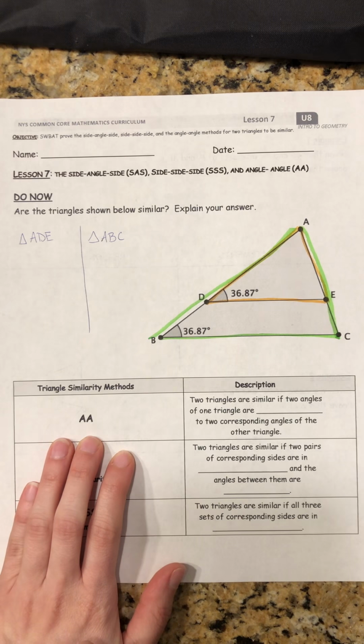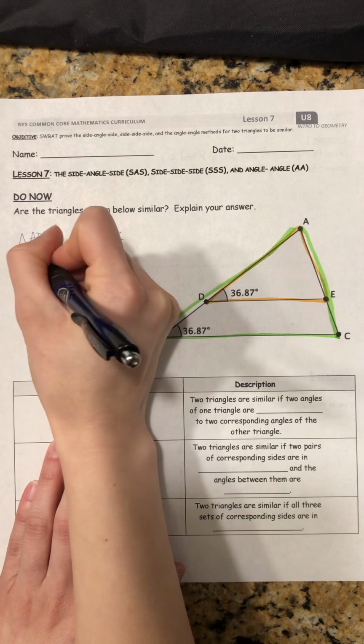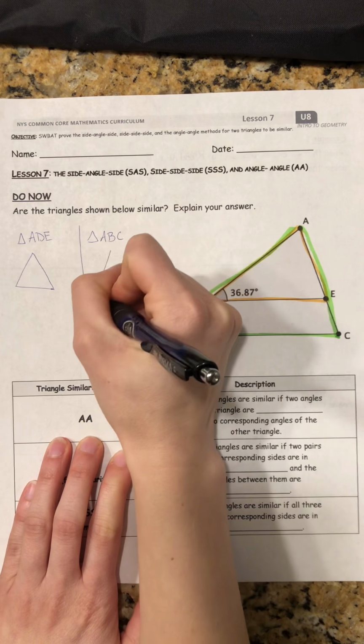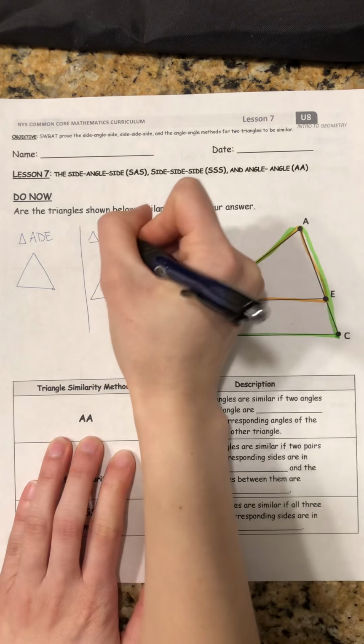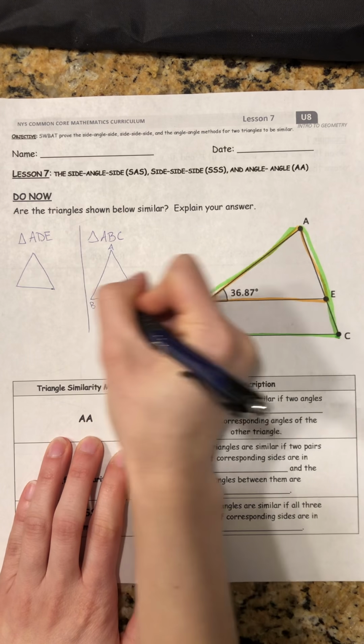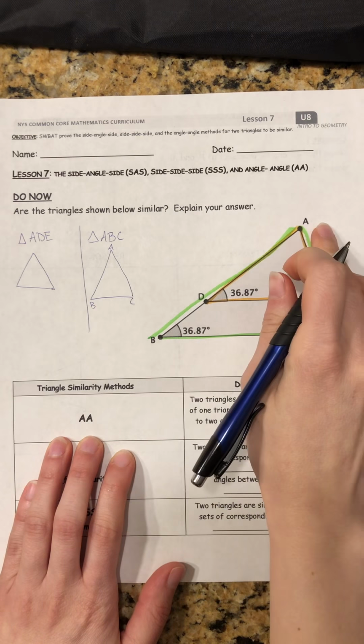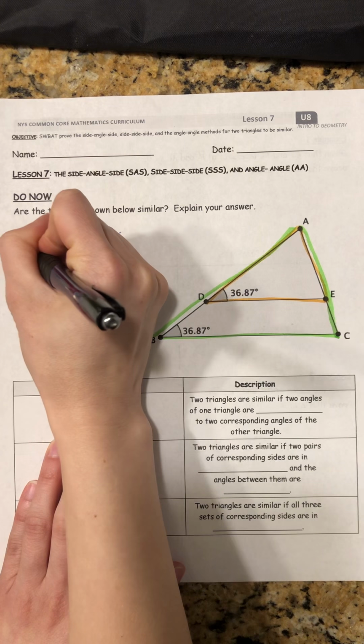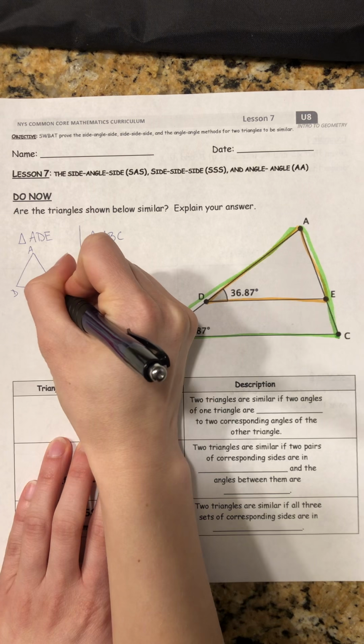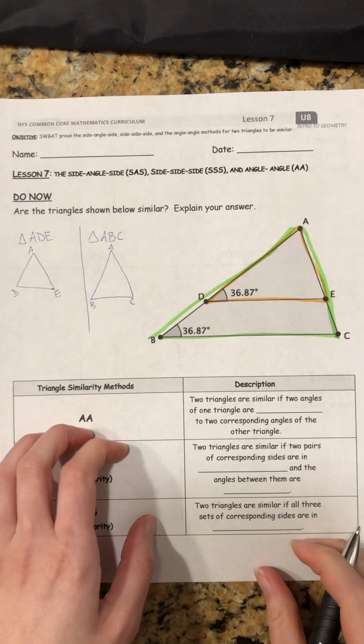Okay, so those are the two triangles. If I was to just sketch a little picture here, so you can see where I'm looking at, we have A, B, C, which is the big green triangle, and then we have A, D, E, which is my orange triangle that I highlighted.